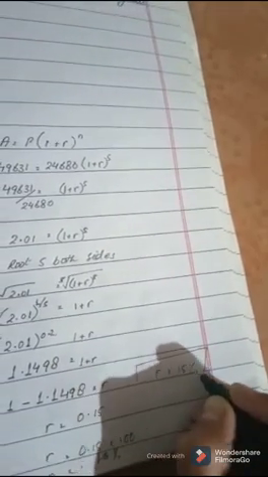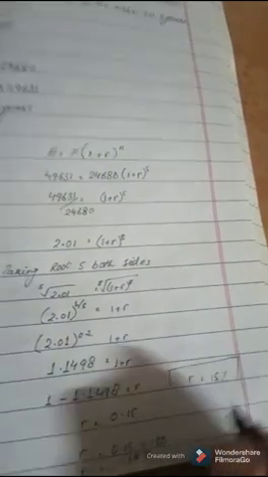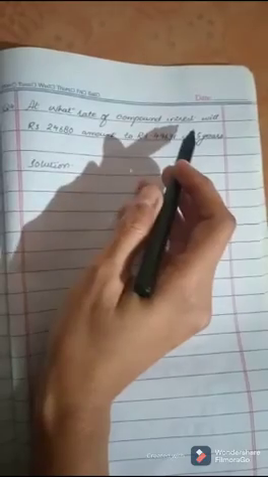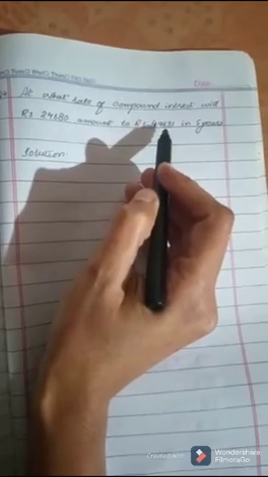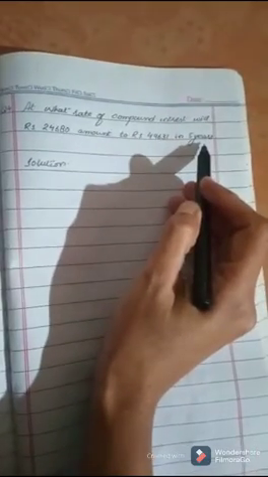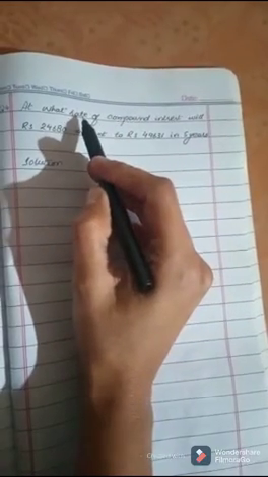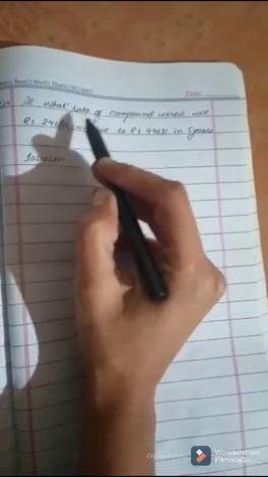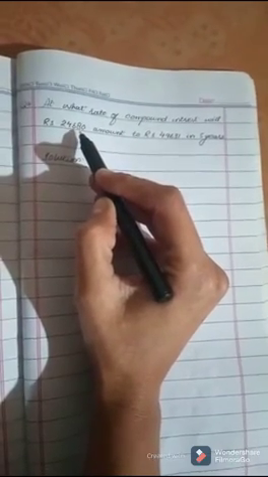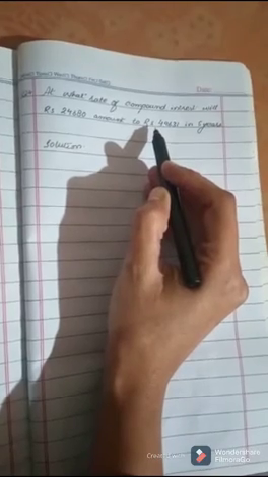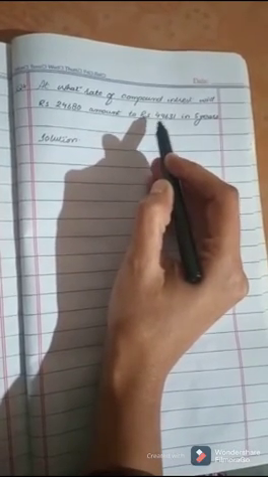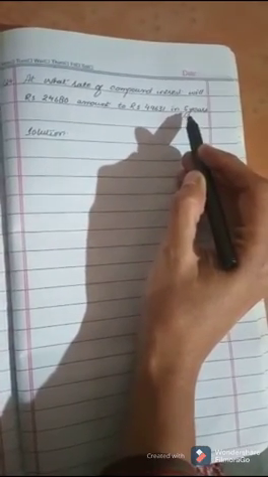So this is a very simple way to find the compound rate. Rate of compound interest when rupees 24,680 amount to rupees 49,631 in 5 years. In this question, we have to find the rate. Principal amount is 24,680, compound amount is rupees 49,631, and number of years n is equal to 5 years.